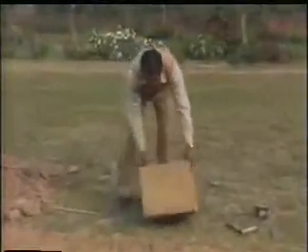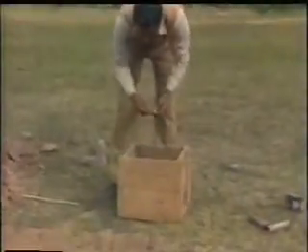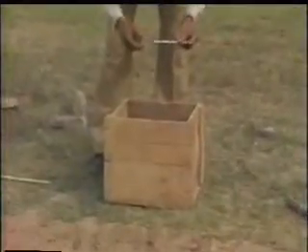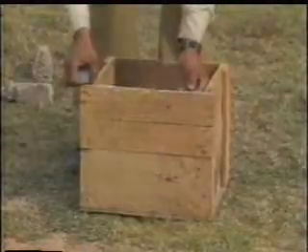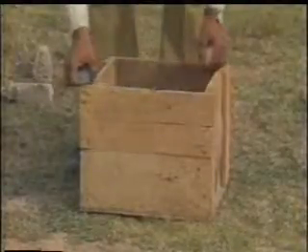When the excavation is complete, the surface is leveled. The inner dimensions of the wooden box in which the sample has to be secured are measured. Such a box usually has equal length and breadth. A 30 cm size is quite convenient for this purpose.